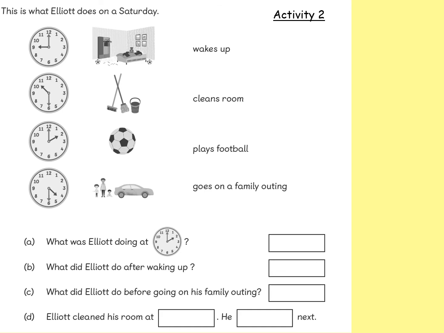What time do we have on this first clock? Let me get my pen so we know. On this clock, the long hand is pointing at the 12, so that means it's o'clock, and the hour hand, the short hand's at 9. So at 9 o'clock, Elliot wakes up. That's what he does at 9 o'clock.